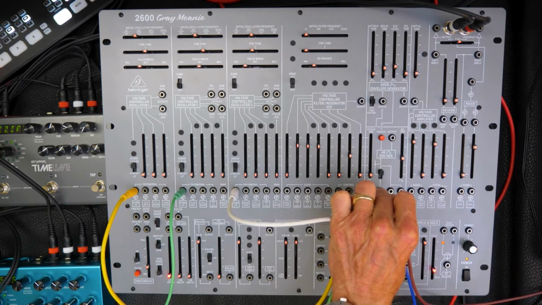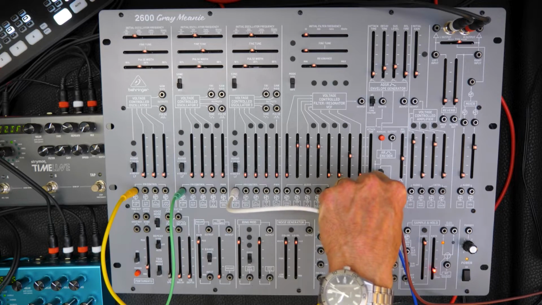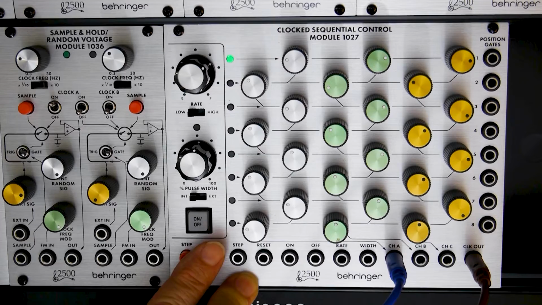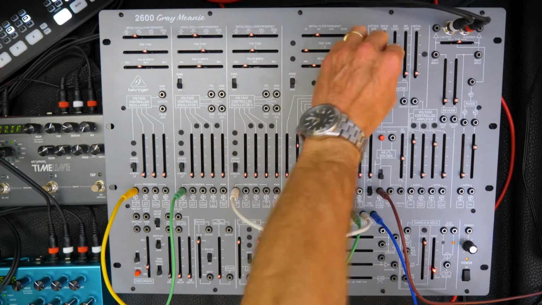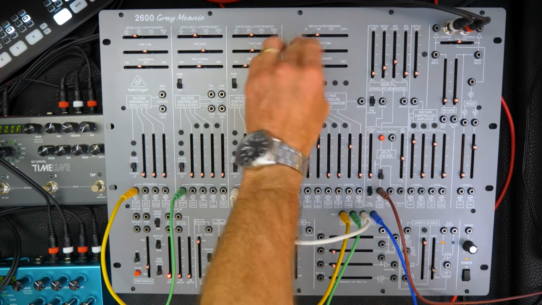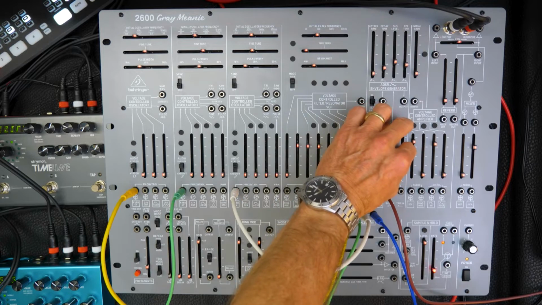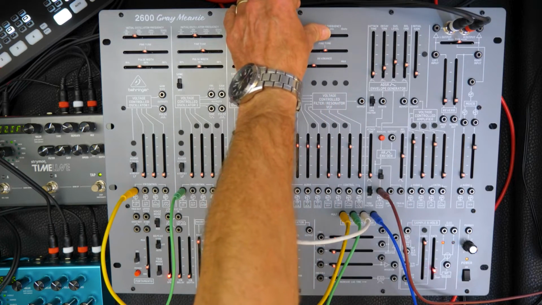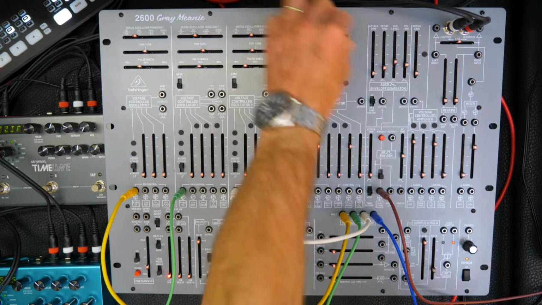Then we have to make sure that we move this switch downward. And when I now start the sequencer, you can hear that the gate signal from the step sequencer is triggering the envelopes.